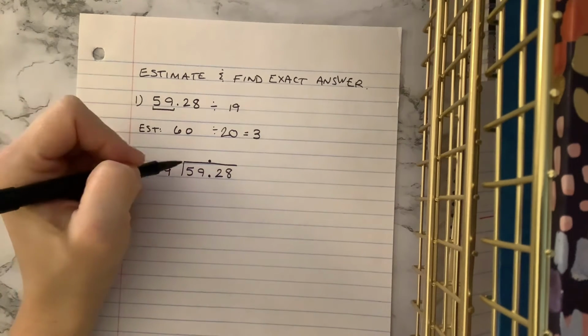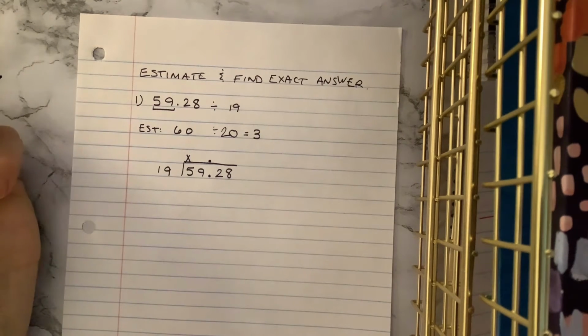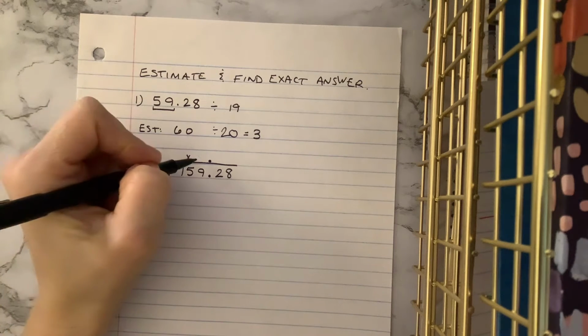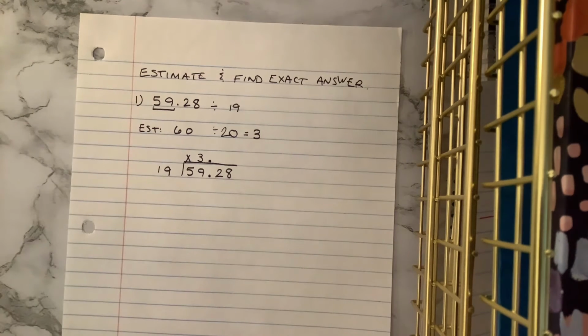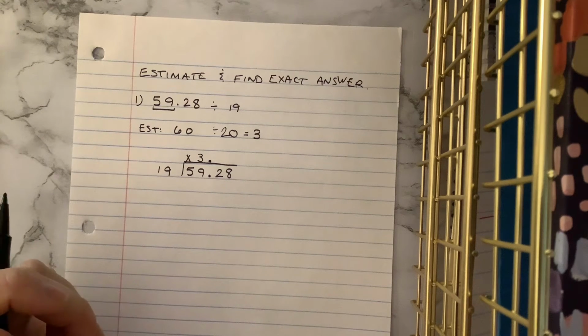So we know that our answer is about 3. So as we're looking, we're going to say 19 does not go into 5. But it goes into 59. We're going to say 3 times. I think that's going to work. After this problem, I need to switch to a pencil because remember the last time we discussed how it was imprudent of me not to be doing division with a pencil.